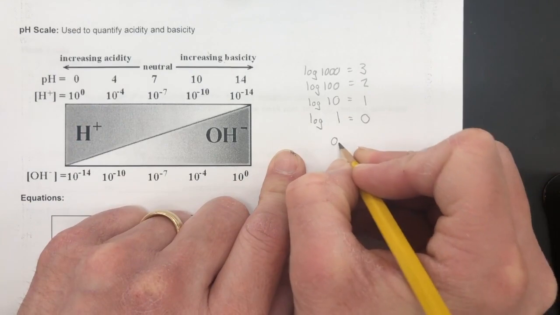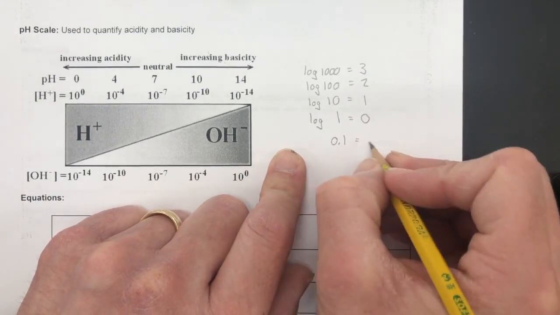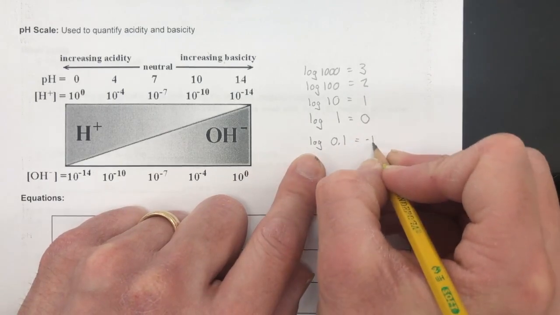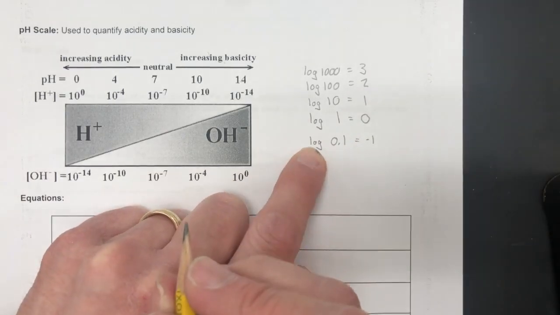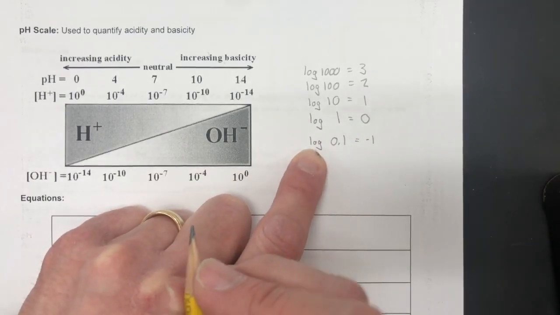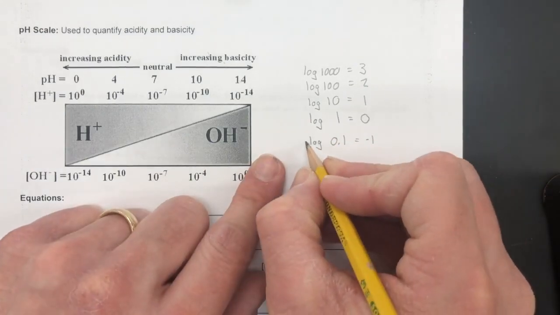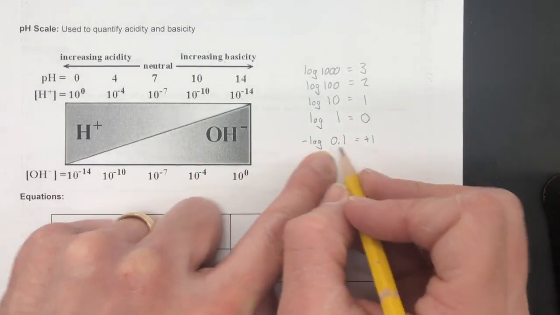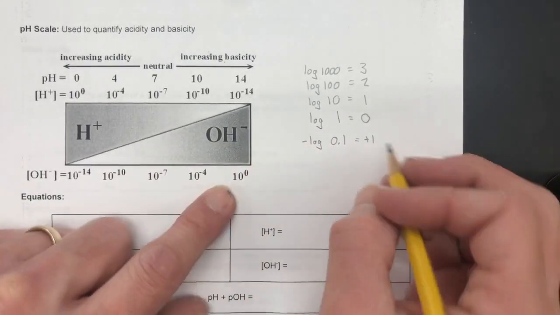If you have 1/10, the log of 1/10 is going to be -1. On our pH scale, we don't have negative numbers, and so what we end up doing is we take the negative log, and it ends up making that number positive. So the negative log of 0.1 would be positive 1.